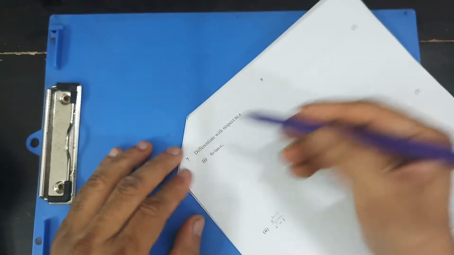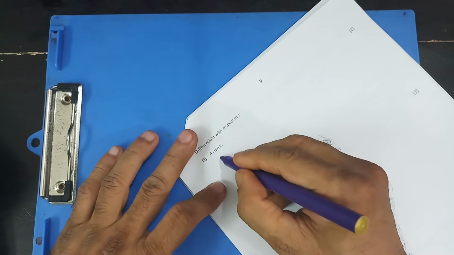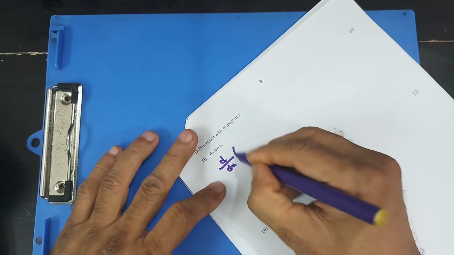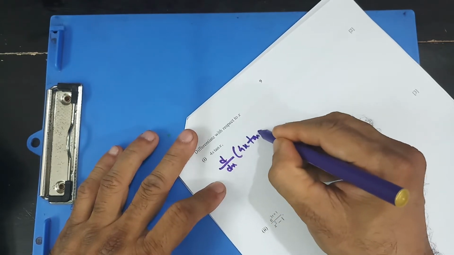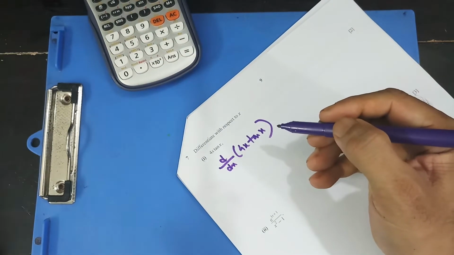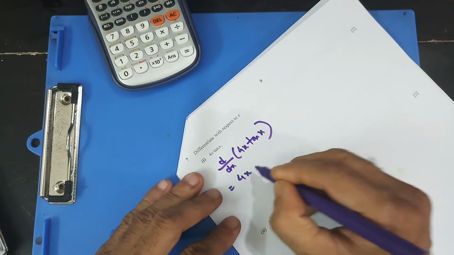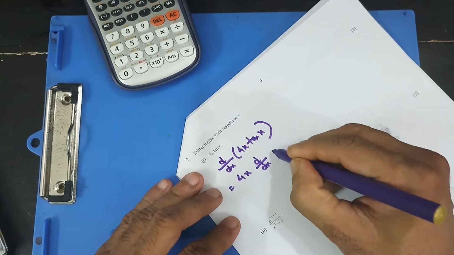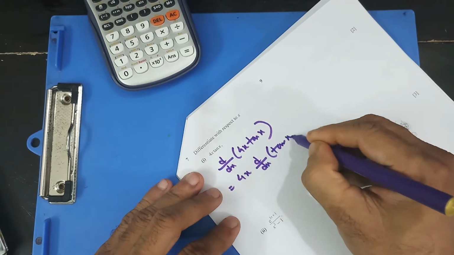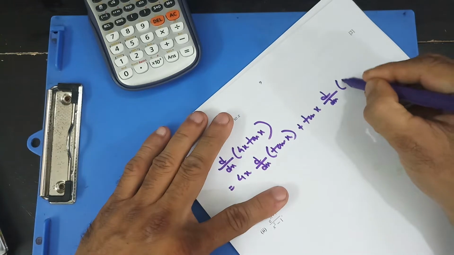All right, now we're going to go for question number 7. Differentiate with respect to x: d/dx of 4x tan x. For this we need to use the product rule, so I do 4x d/dx of tan x plus tan x d/dx of 4x.